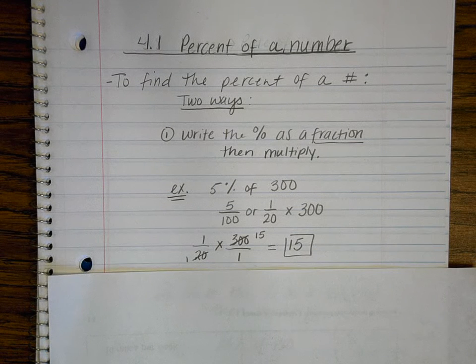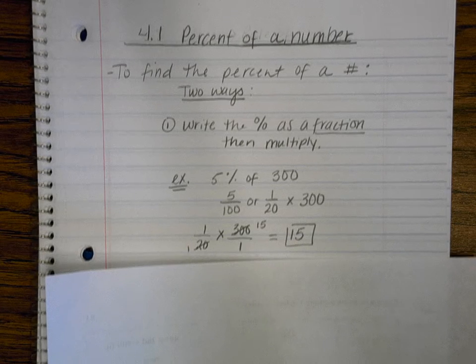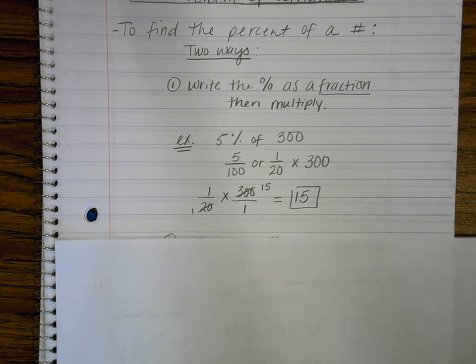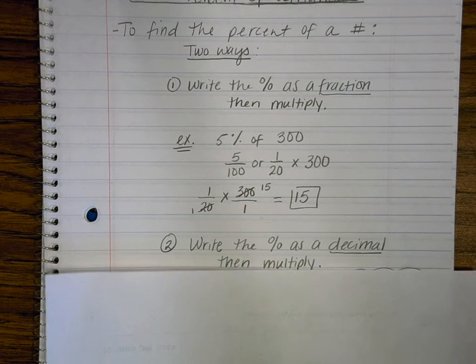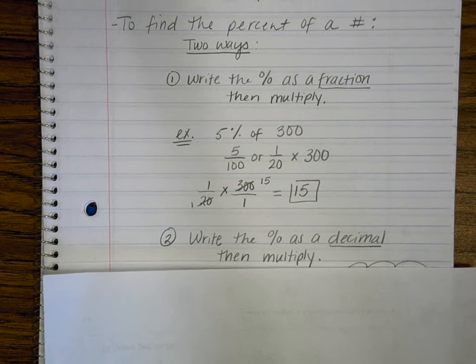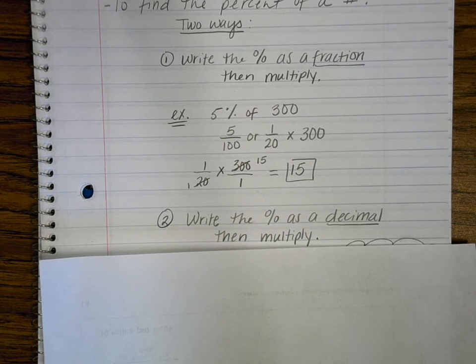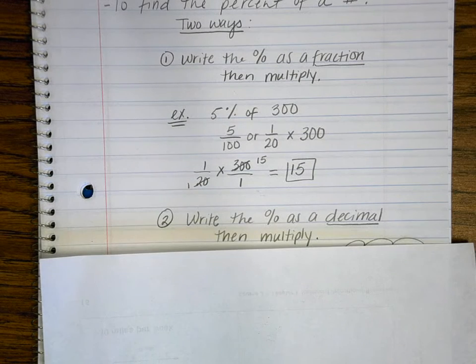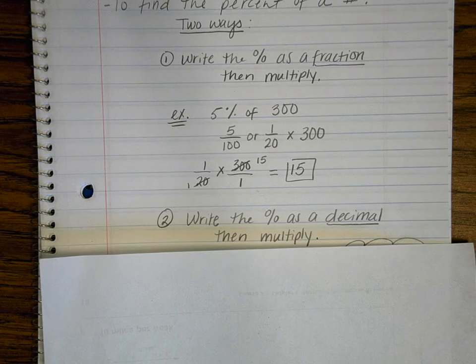The other method, which I think is even better, is the second method. For one, we always have calculators, especially those of us who have phones. We always have a calculator on us nowadays, right? So this is the easier way. You would write the percent as a decimal and then multiply. So the first way is write it as a fraction, multiply. The second way is write as a decimal, then multiply.